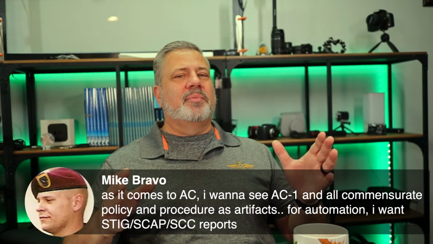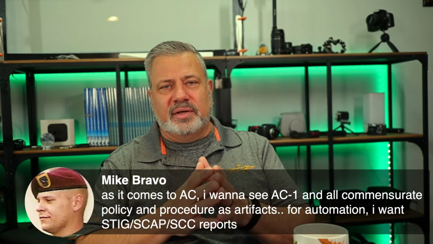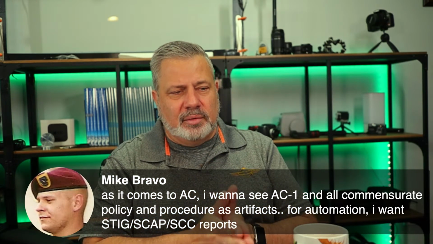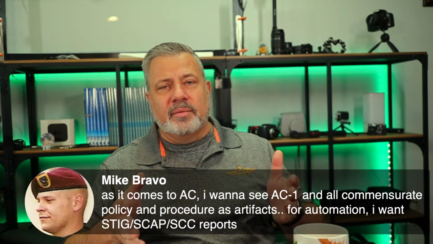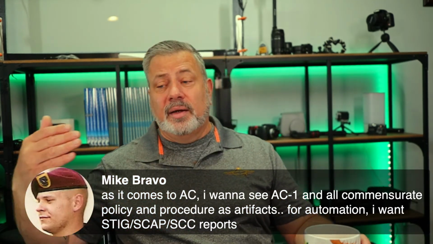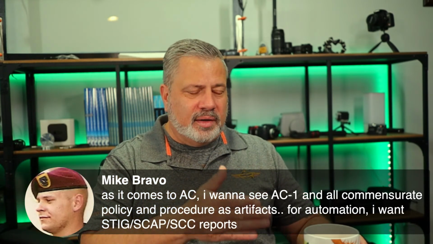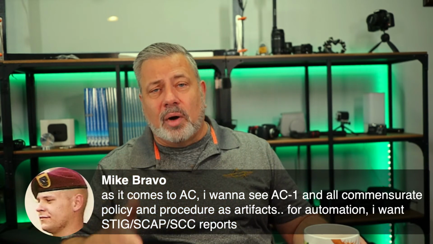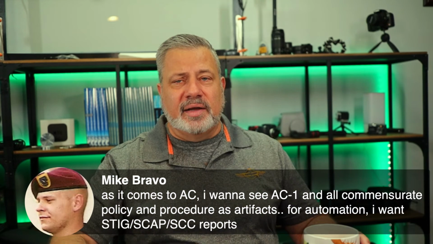SCAP, I can never remember the acronym. But essentially it's an XML-ish type standard that we can use to scan systems. And we do the scanning the same way. If we're SCAP compliant, then that means we scan with something like Nessus or something like Qualys. It looks at the same things and provides the same feedback back, and SCC reports.